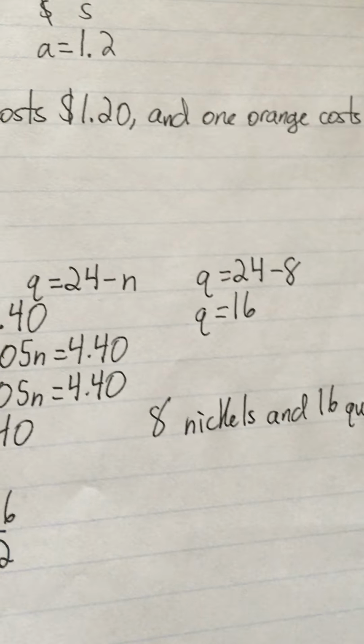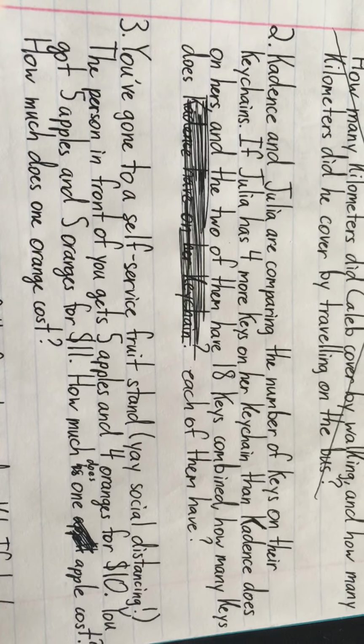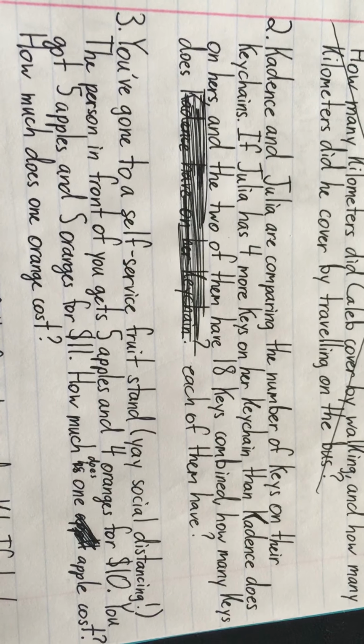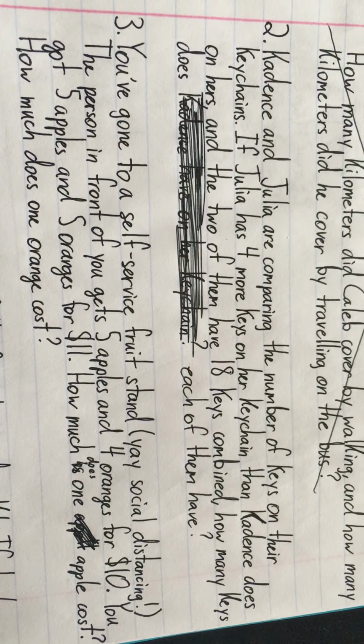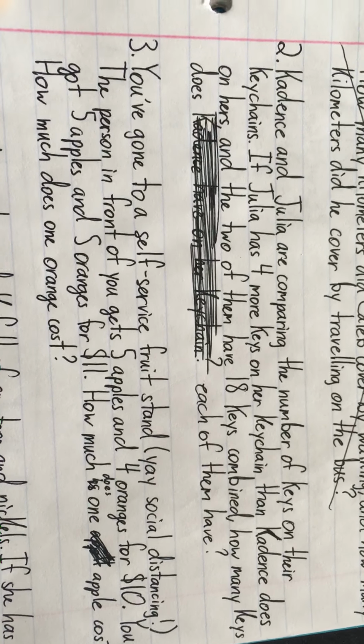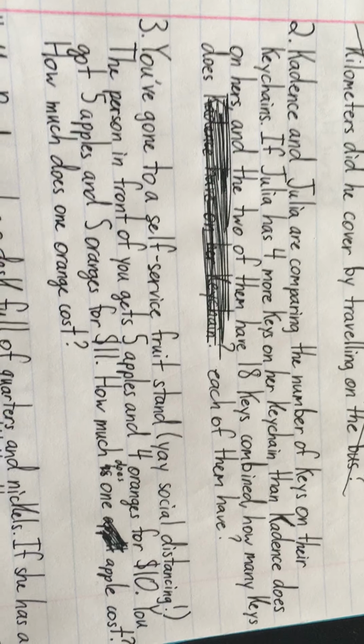All right. So we are going to do one more word problem practice, and we are all the way back to number 2. So Cadence and Julia are comparing the number of keys on their keychains. If Julia has 4 more keys on her keychain than Cadence does on hers, and the two of them have 18 keys combined, how many keys does each of them have? Sorry about the messy handwriting. I changed the way I wanted to go with this question at the end. All right, so I'm going to keep it simple.